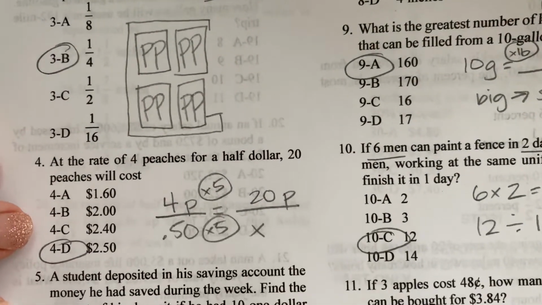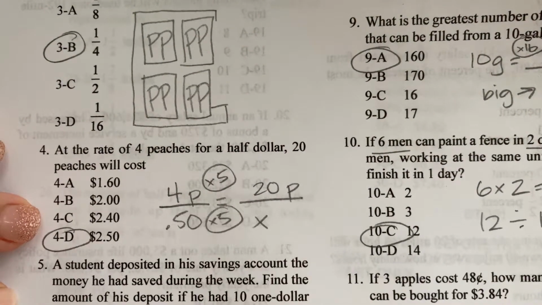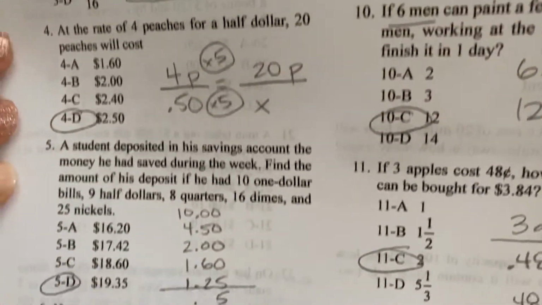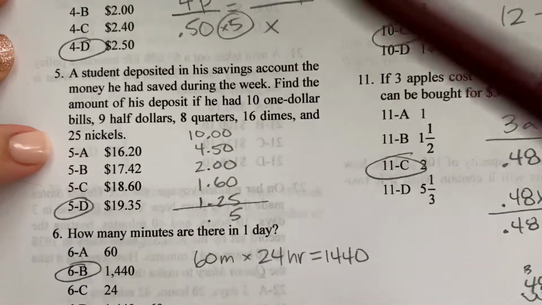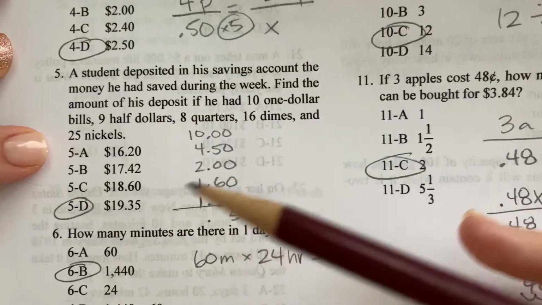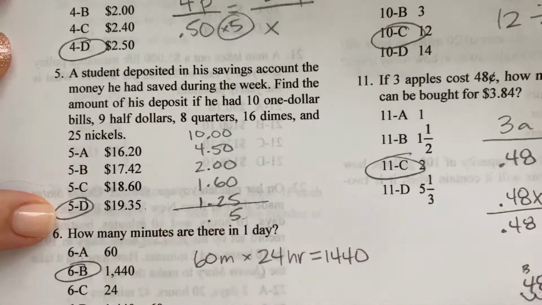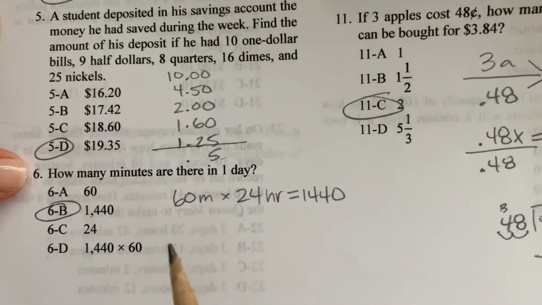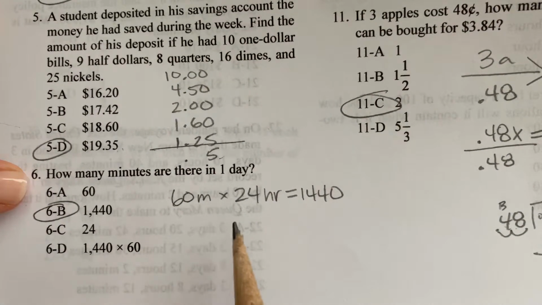Okay, for number 4, I set it up as a proportion. You could have done it differently, but you should have gotten delta as your answer. For number 5, all we had to do is add those amounts up, and I stopped at that first digit here because there was only one answer with a 5 at the end. For number 6, you should have done 60 times 24, gotten 1440.